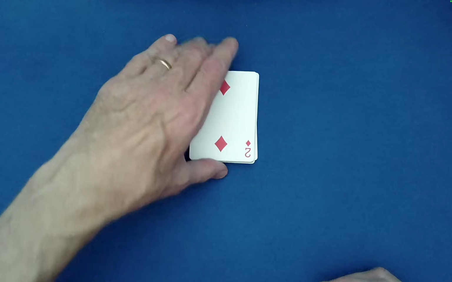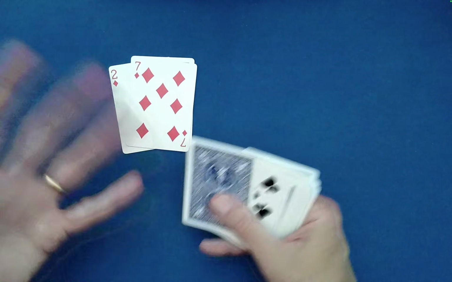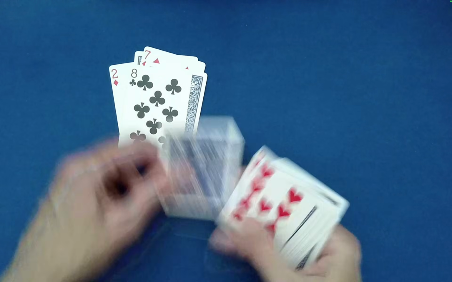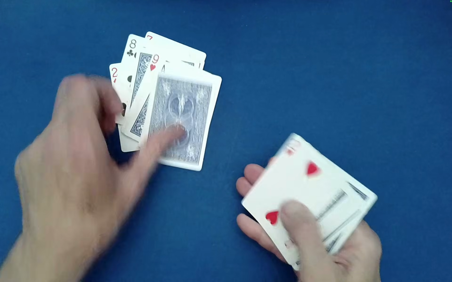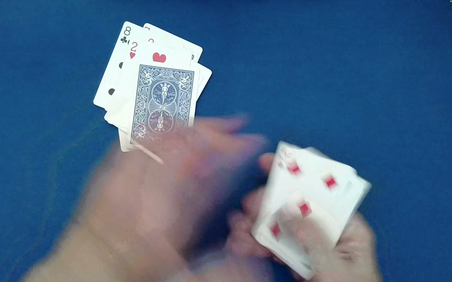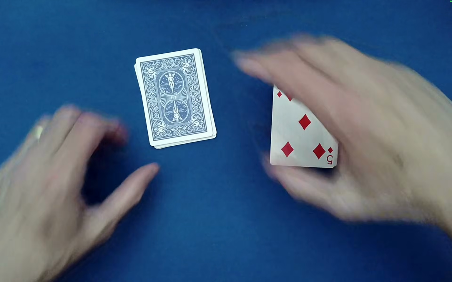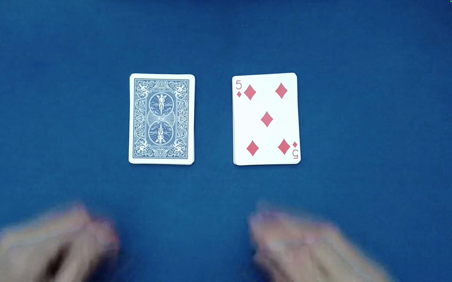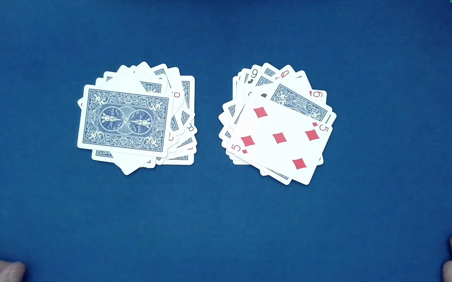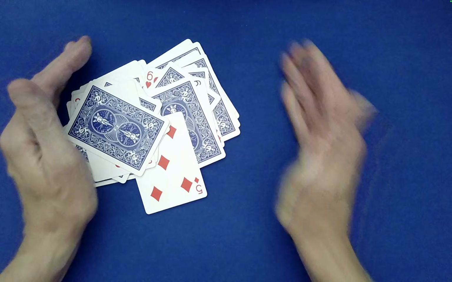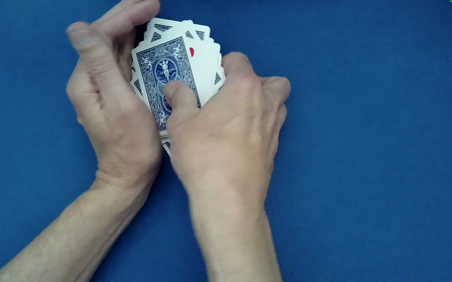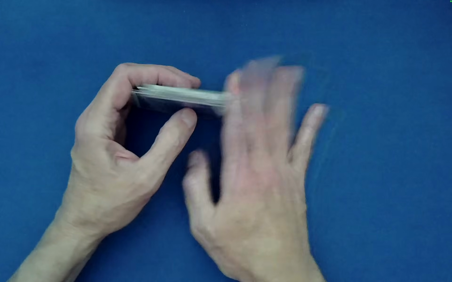Now we're going to deal out about half of the cards to the table, but the spectator can tell you when to stop. But it's nice to get about half just so we can mix things well. One more? Okay, we'll stop there. Okay, great. And then we're going to perform a rosette shuffle, which is a totally crazy way to mix cards.